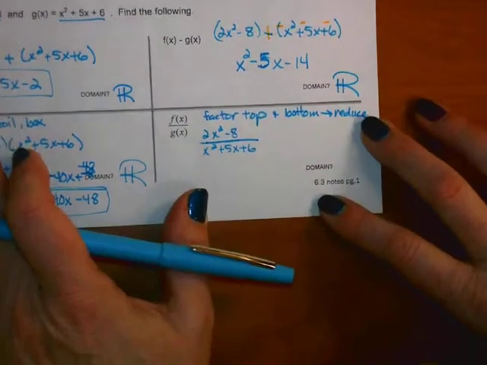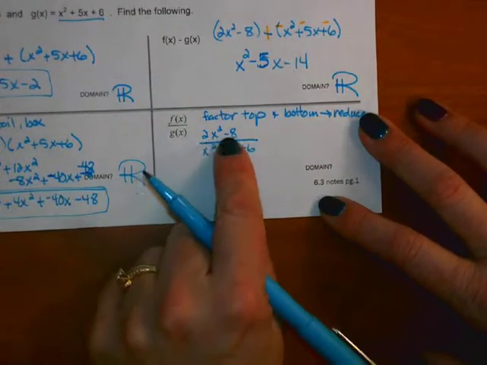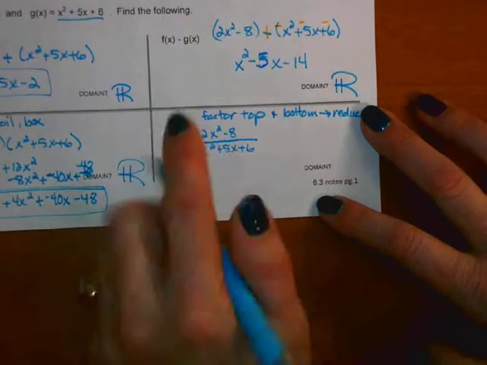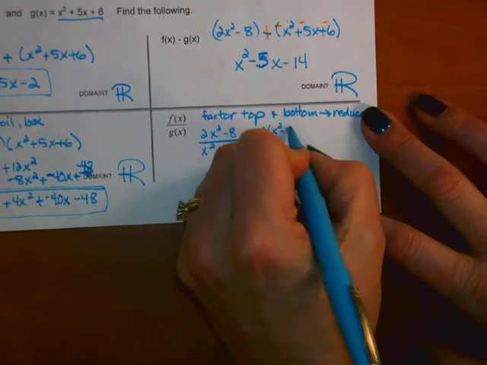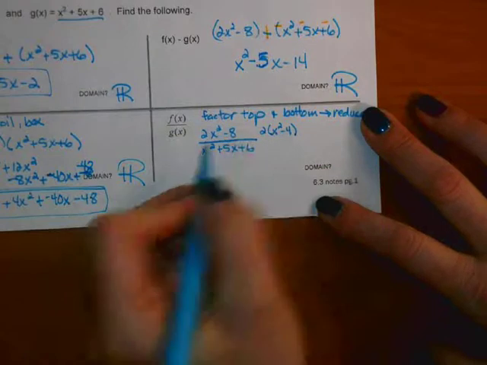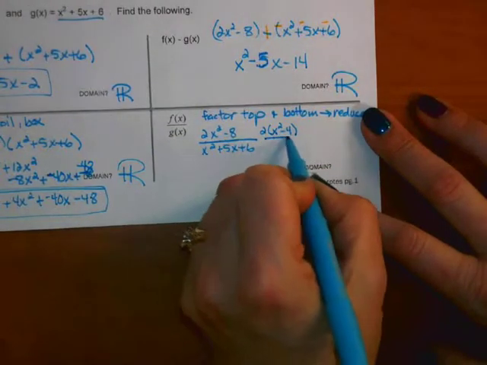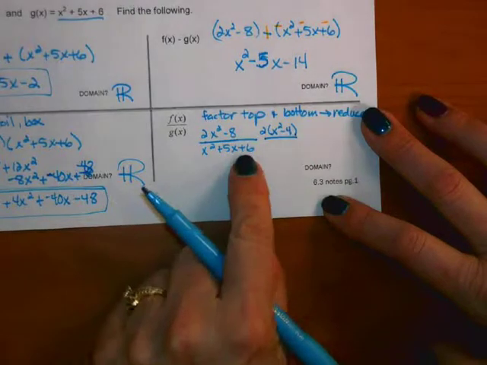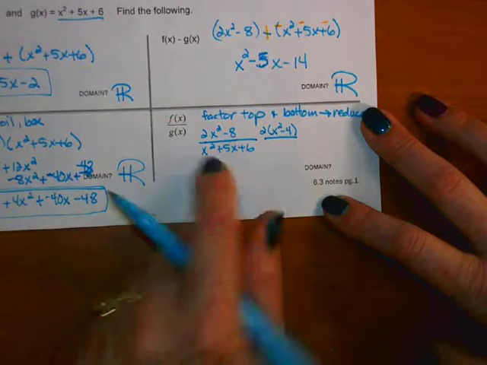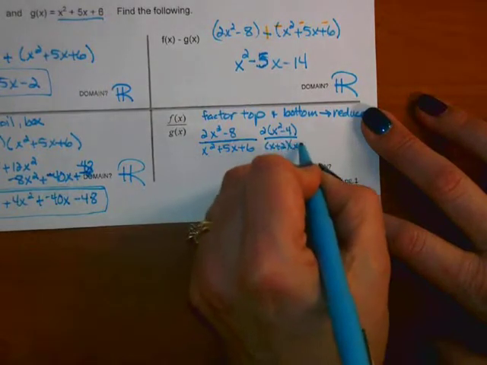Before I walk away from this, I got to see if I can simplify it. And I can, by looking at the top here, I can divide out a what? 2. A 2. Don't write too big. And I get this. This one's really easy to factor. Factors of 6 that add to 5, 2 and 3. So I'm going to just write that right away as x plus 2 times x plus 3.